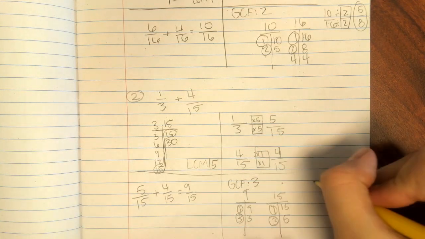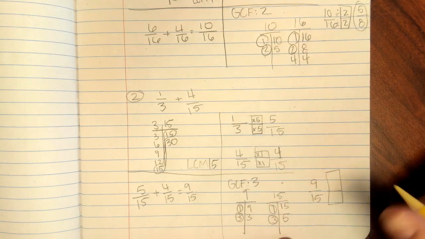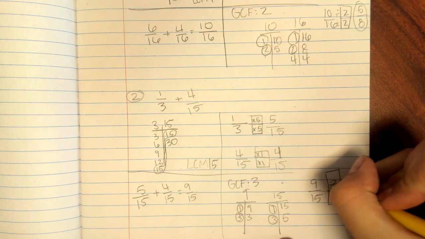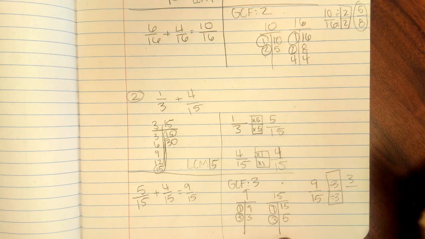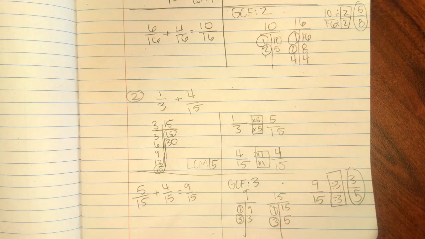I take my fraction, 9 over 15, and I use my greatest common factor to simplify by dividing. 9 divided by 3 is 3. 15 divided by 3 is 5. So my final answer is 3/5.